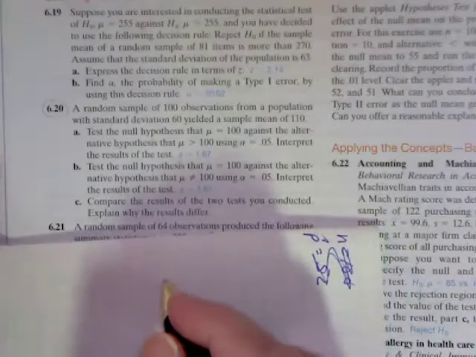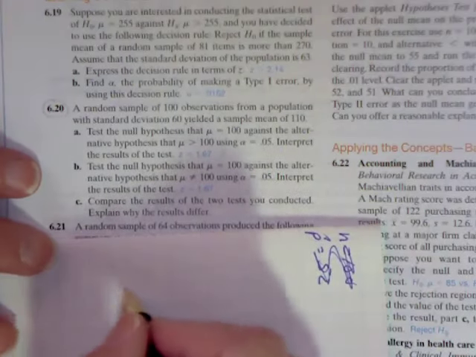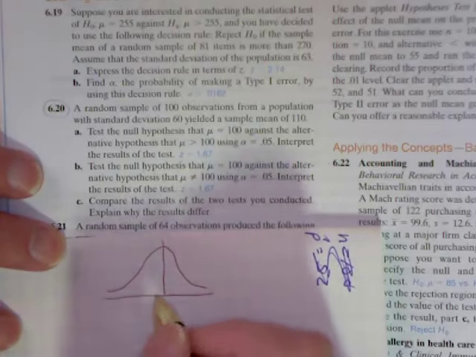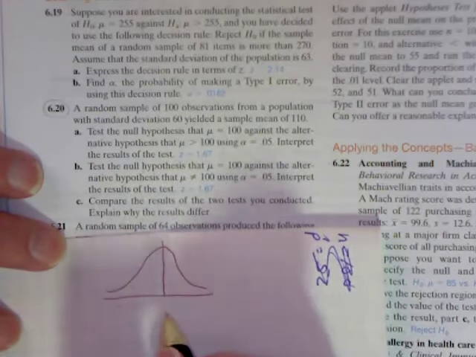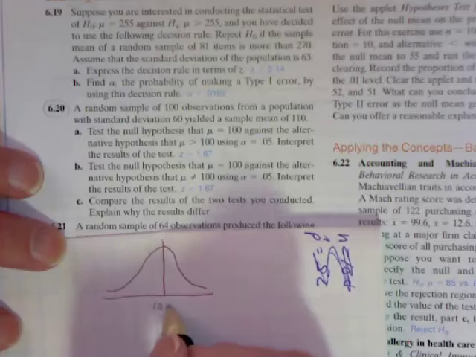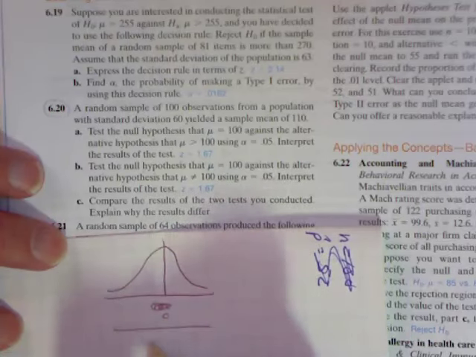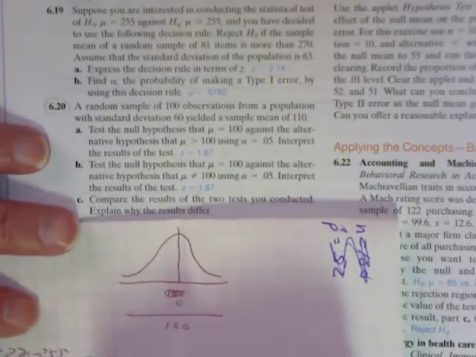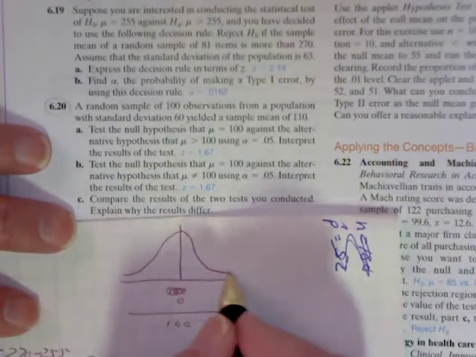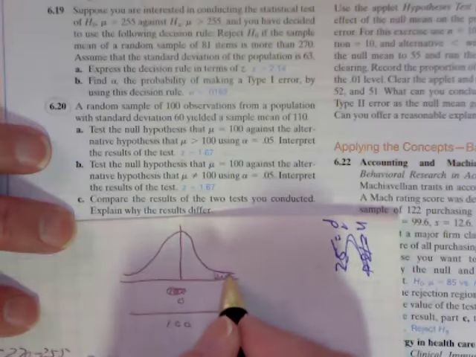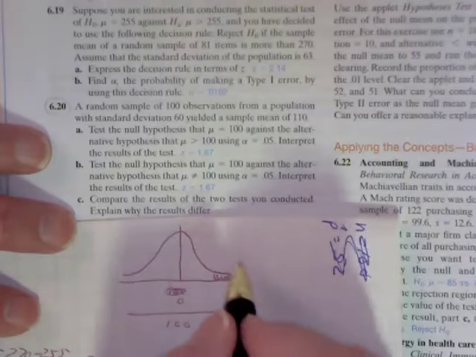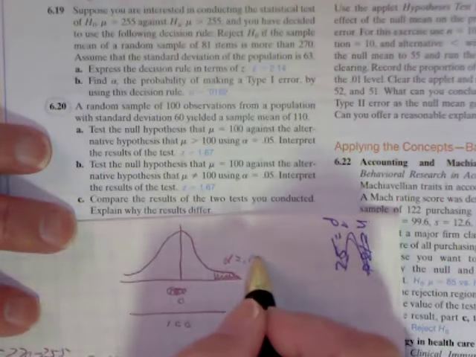Here's my normal curve. There's my null hypothesis. On a different scale, it's 100. So the mean equals 100 is what we're testing against. And we want to say, no, I think it's greater than 100, at this rejection of alpha equals 0.05.